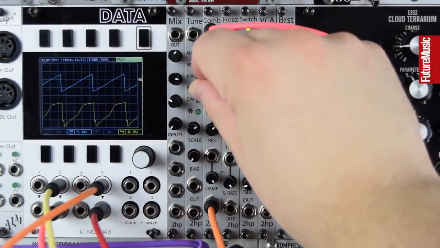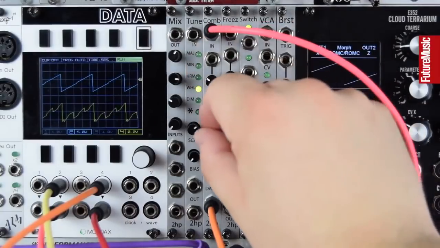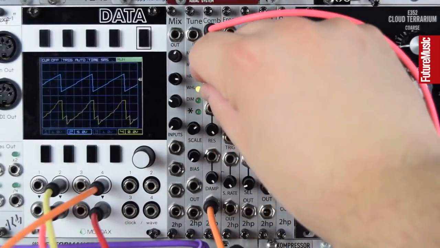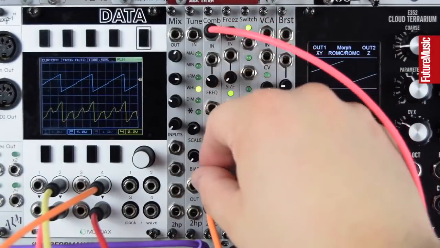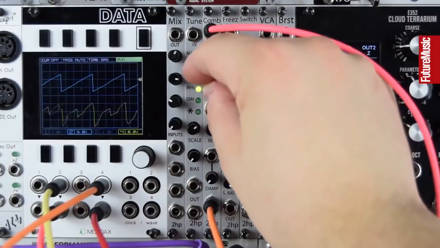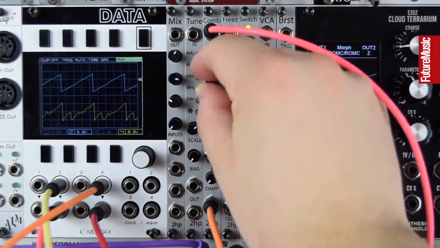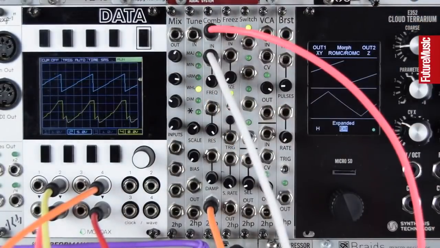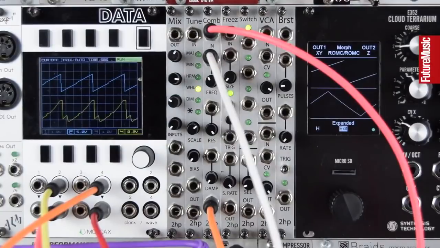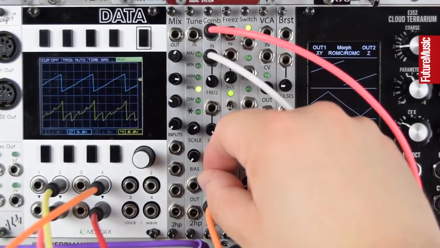You can hear that kind of chorus phase style. That's cool when you dampen it. Let's add an LFO to frequency. Slowly bring up the damp.